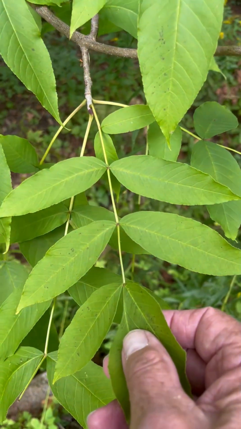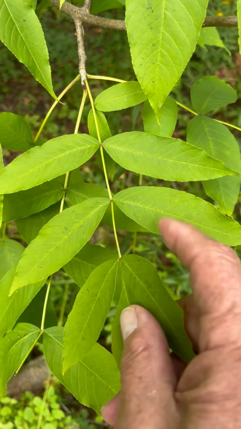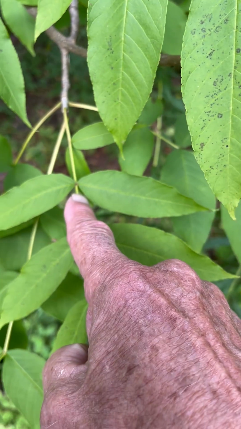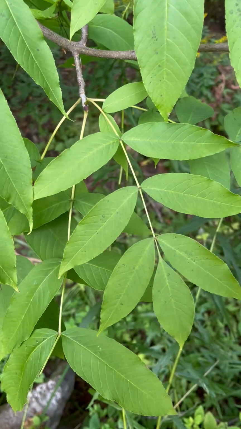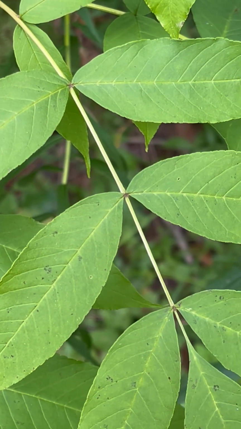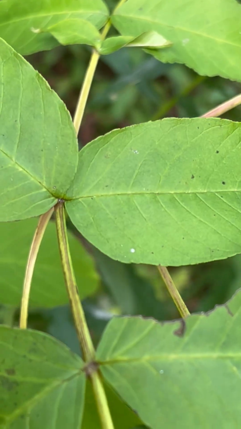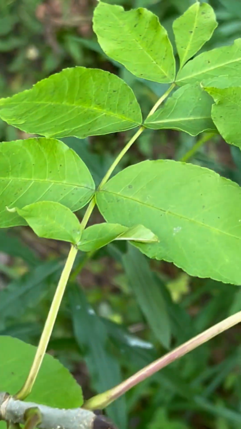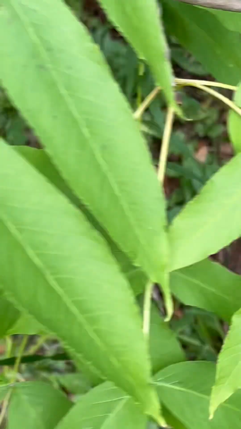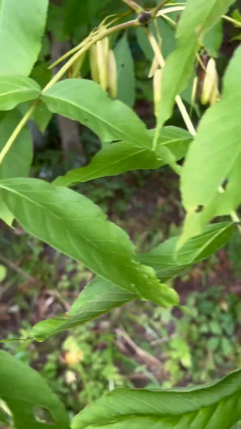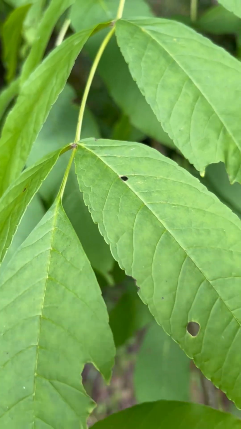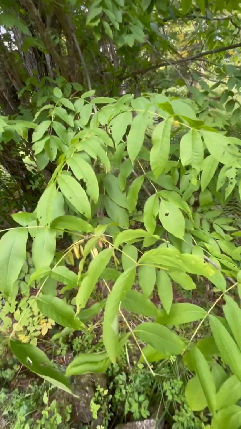Second thing is black ash has this little bit of orange hair at the junction. See if we can zoom in and look at it. It's not that impressive, but it's there. Almost none there. See if we find something a little more definitive, maybe here. You won't find that with white ash.